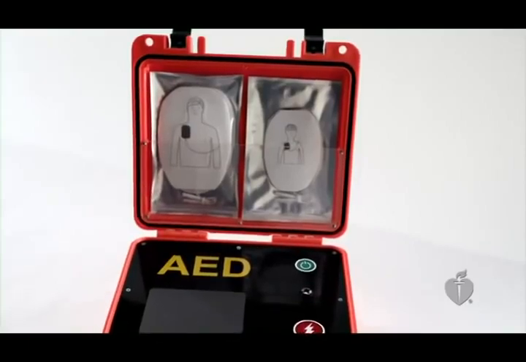The important thing is to be familiar with the AED you will be using, if possible, before you actually need to use it. When you are using an AED, remember to turn it on first and follow the prompts as it leads you through the rest of the steps.